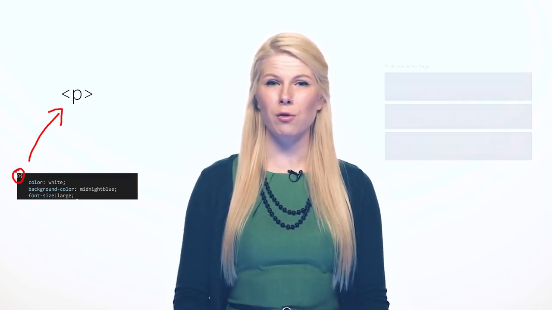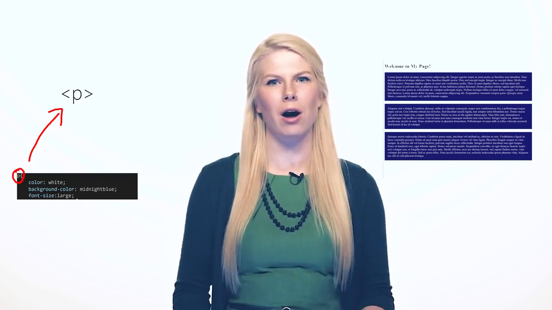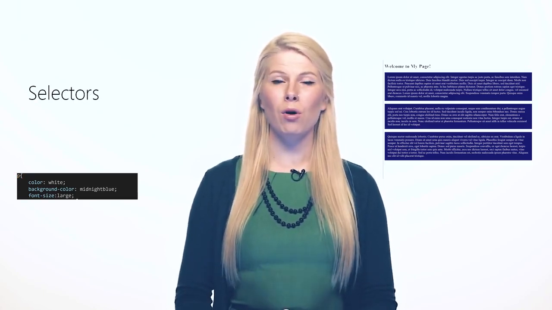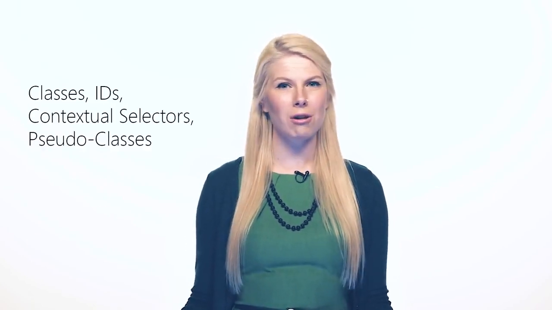And so far, we've only used ones that match the name of the HTML tag, which is totally fine if you want every single paragraph to look exactly the same, or say you only have one header on your page. As our web pages get a lot more complicated, we have a lot more of the same HTML element, and chances are we're going to want them to look different from one another. Thankfully, there's a whole list of different types of selectors that we can use to specifically target each one of these HTML elements. In this module, we're going to talk about things like classes, IDs, contextual selectors, pseudo-classes.